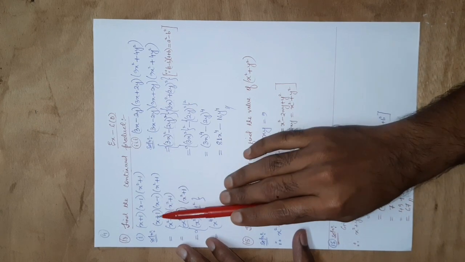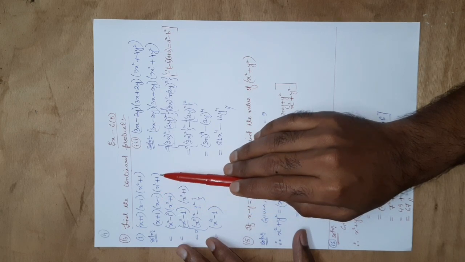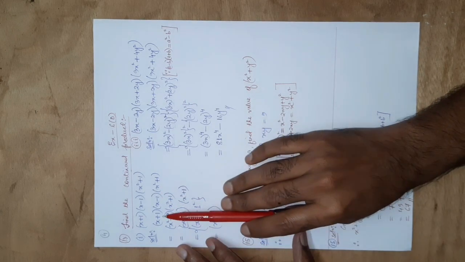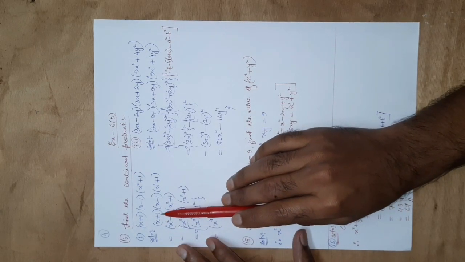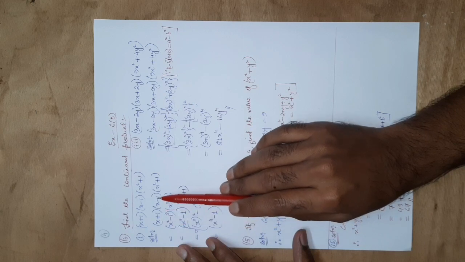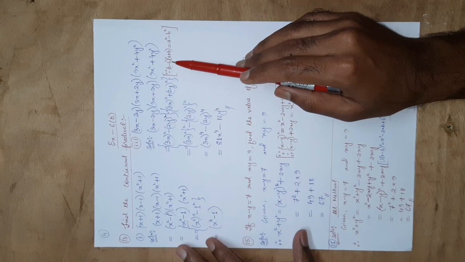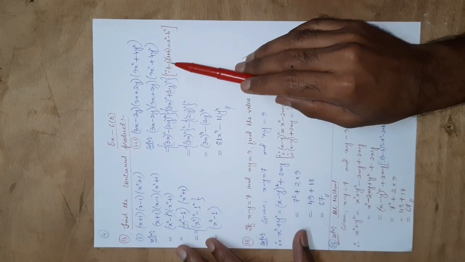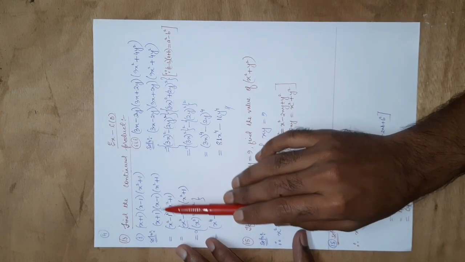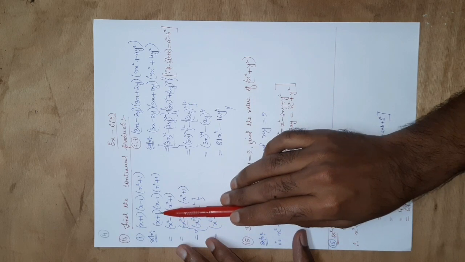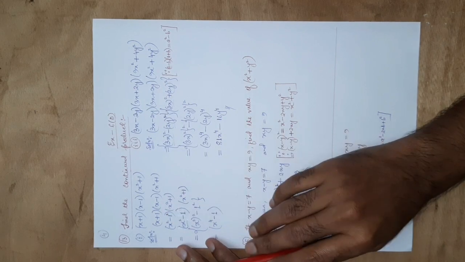So let's see, x plus 1 into x minus 1 into x square plus 1. Try 2 factors at a time. Let me try the first 2 factors, x plus 1 into x minus 1. Is it not in the form of a plus b into a minus b? Here a is x and b is 1. The right hand side is a square minus b square. So can I not write x plus 1 into x minus 1 as x square minus 1 square?